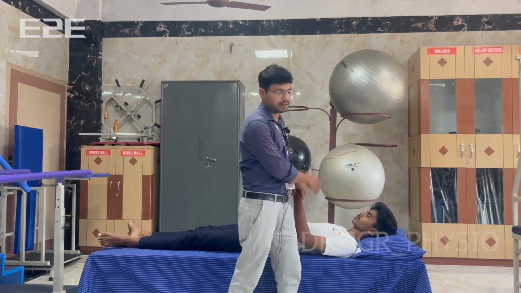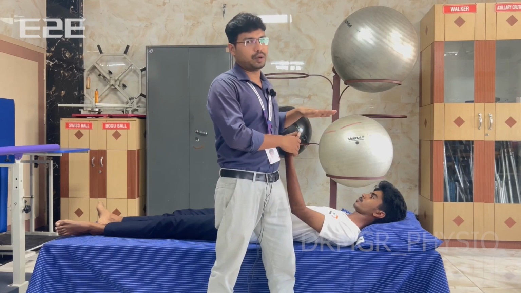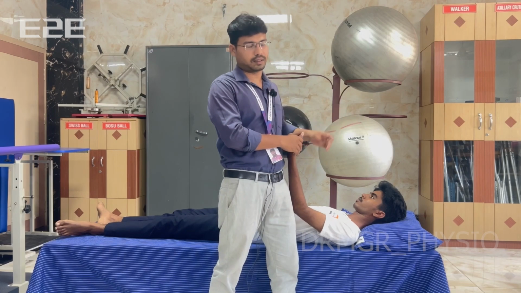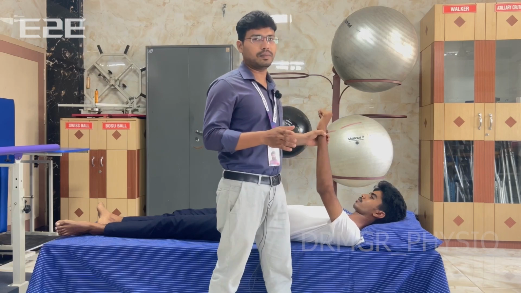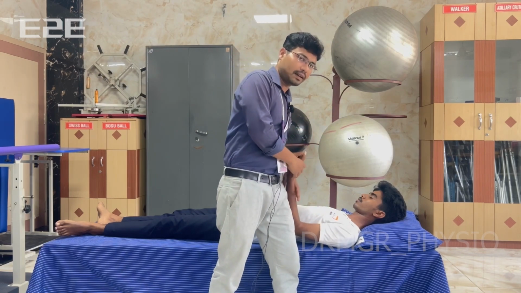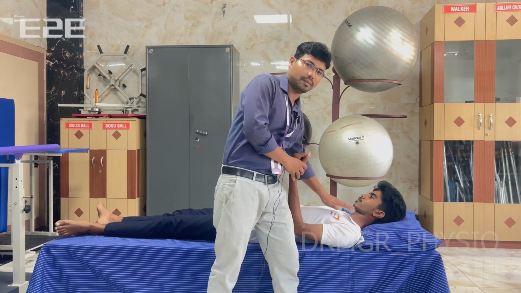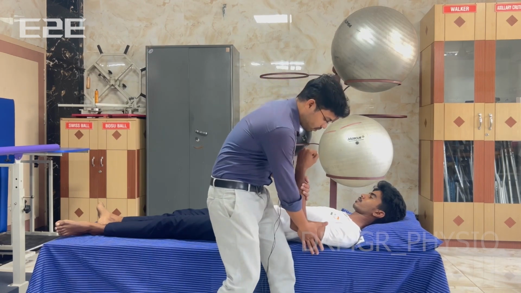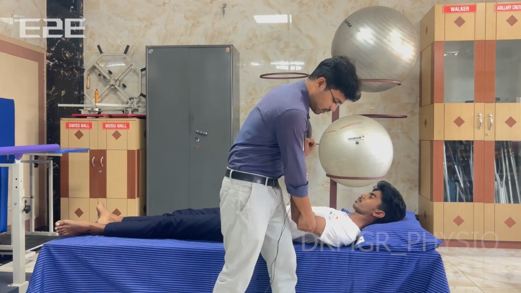The position of the patient is supine. Now the AP glide, anterior to posterior glide, will improve the flexion and medial rotation of the shoulder. A few conditions restrict flexion and medial rotation. During this glide, I have to fix the scapula using the person's body weight, holding like this. This is called the gun hold position.